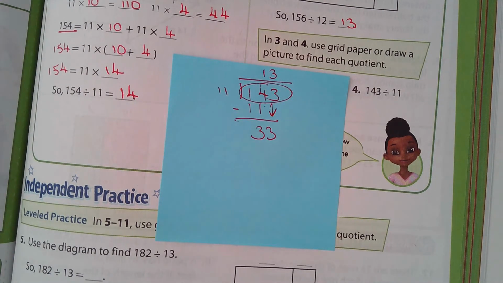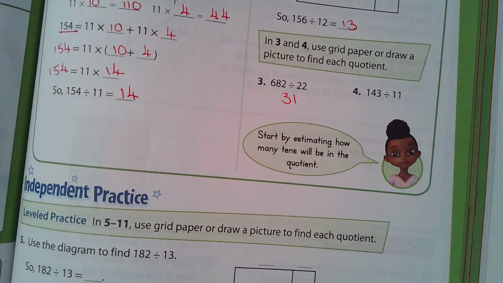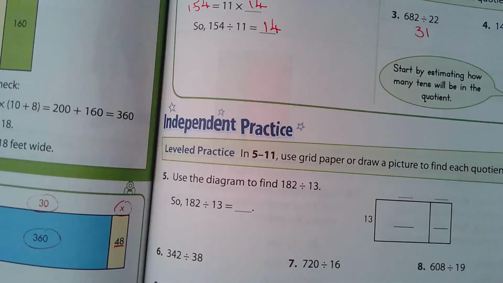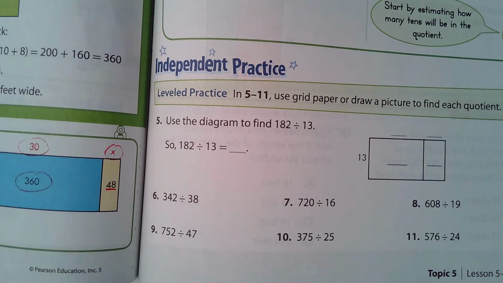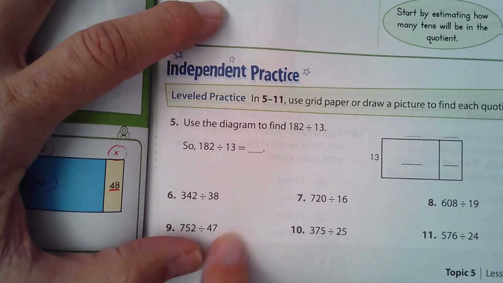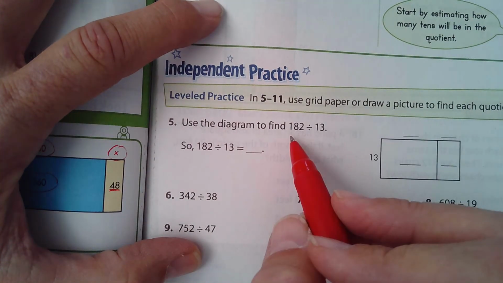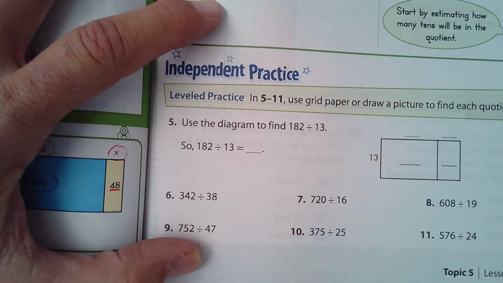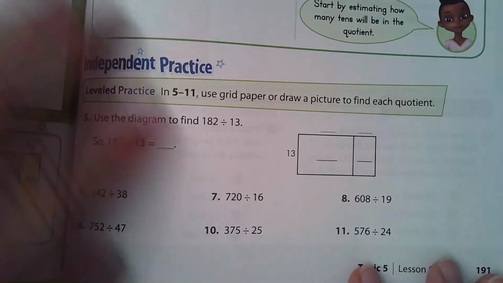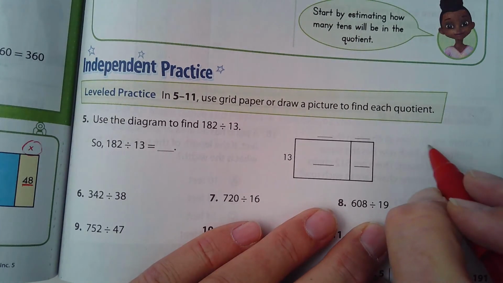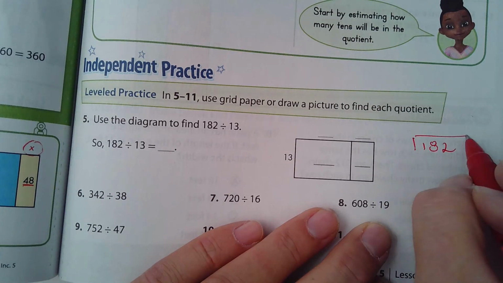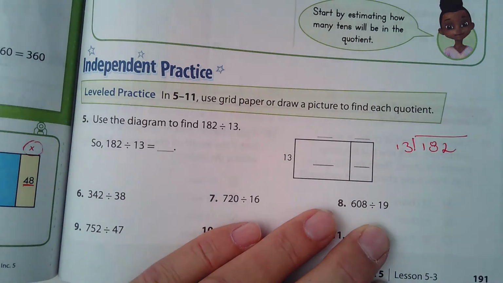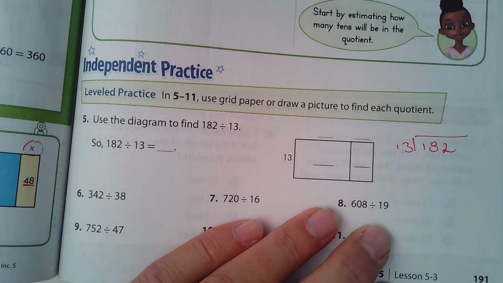Okay. All right. Now that video, that didn't take very well, was on 6 and 7, but I'll get to those in a moment here. It says use the diagram to find 182 divided by 13. Well, I'm just going to go over here and I'm going to put 182 and I'm going to divide that by 13. And somebody's going to walk me through it here.